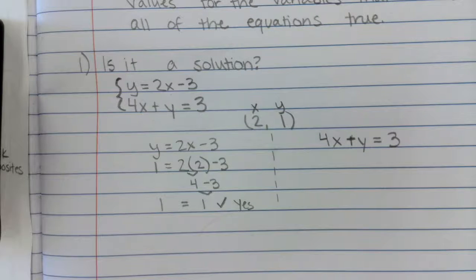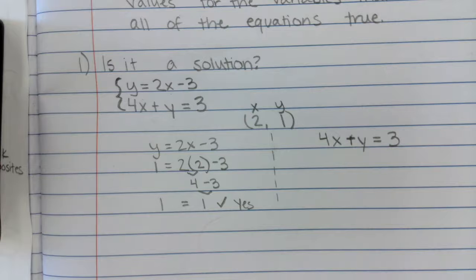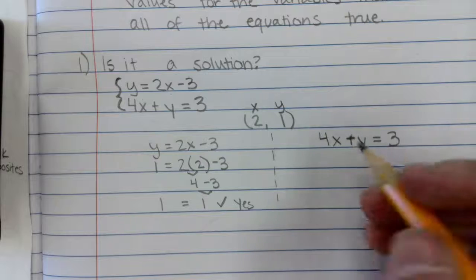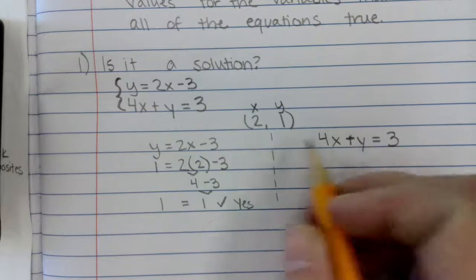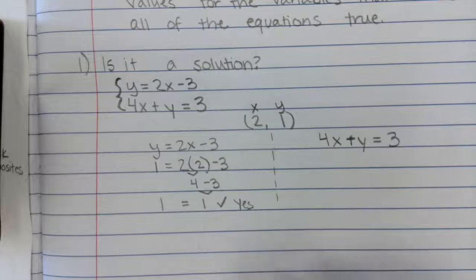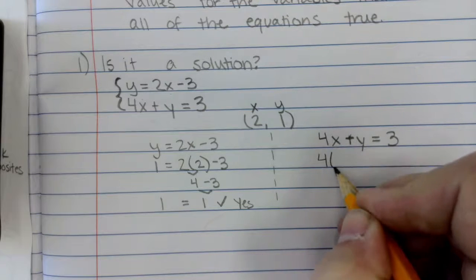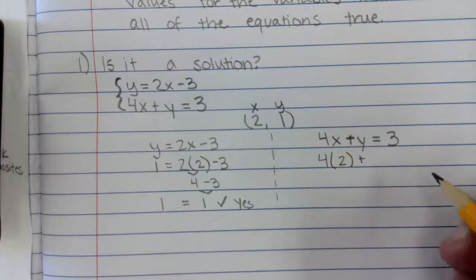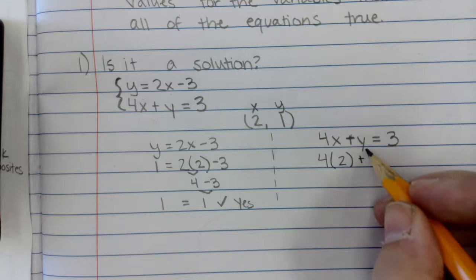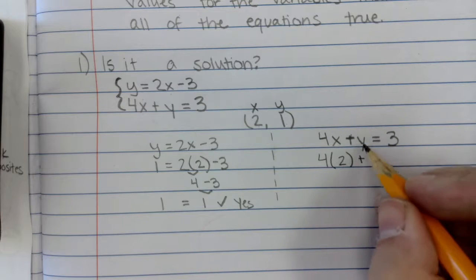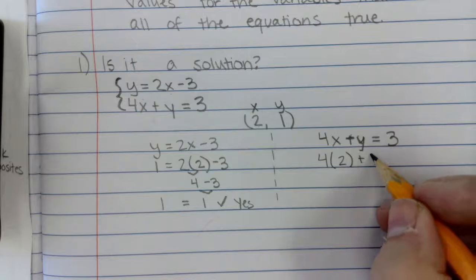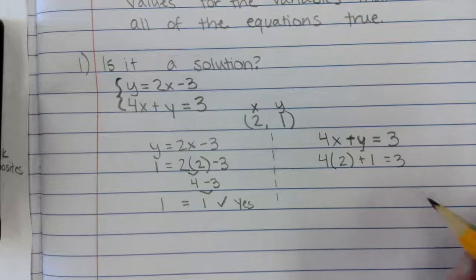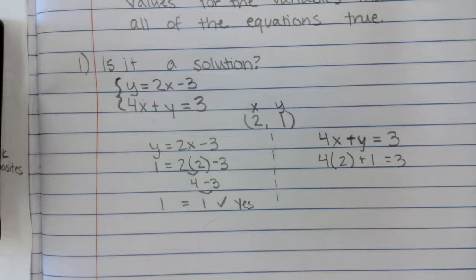Okay, so now because it worked for 1, I do have to check it with the next one and see, does it work for that other equation? So I'm going to replace our x and our y with those numbers that we said x and y should be. So I have 4 times, what's my x? 2, plus my y. What is our y? 1 equals 3. Okay, I didn't put that 1 in parentheses because it's just that y, so we don't need that parenthesis.